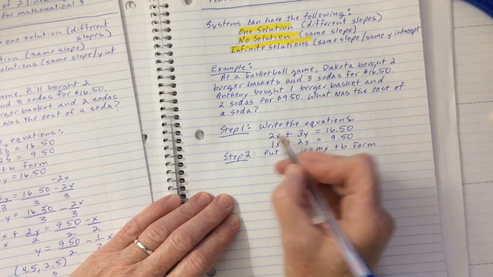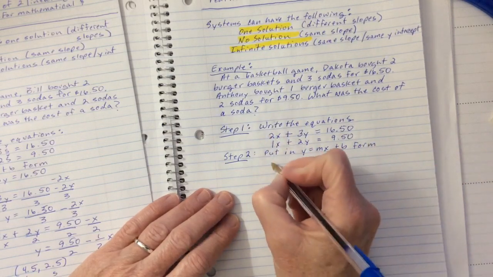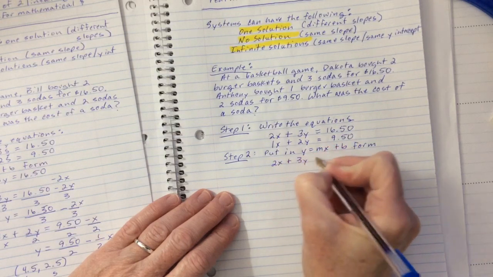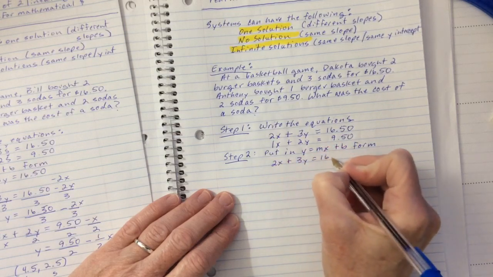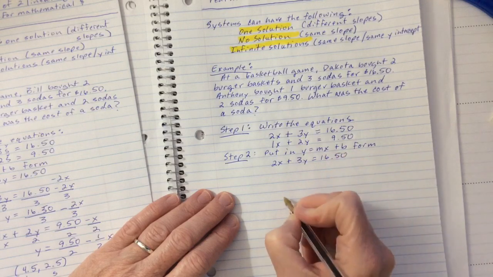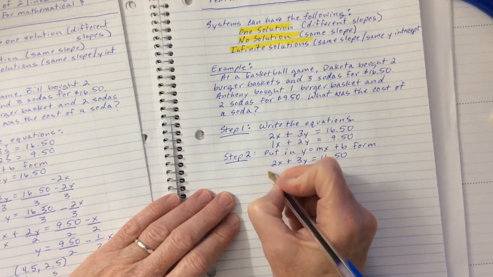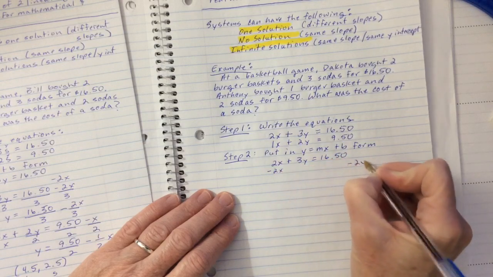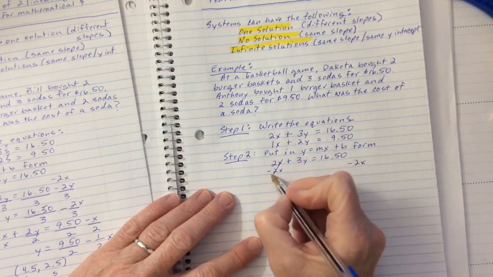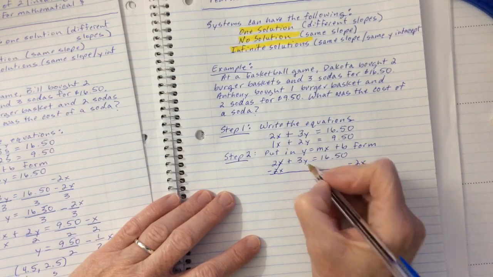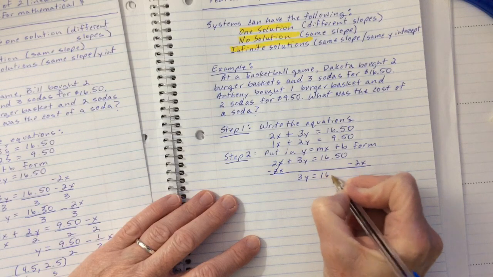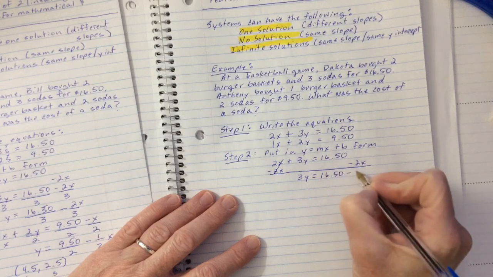So let's change them. I'll start with the first one. So we have 2x plus 3y equals $16.50. First thing, I'm going to move the x, so minus 2x, minus 2x. That will go away. And we will have 3y equals $16.50 minus 2x.